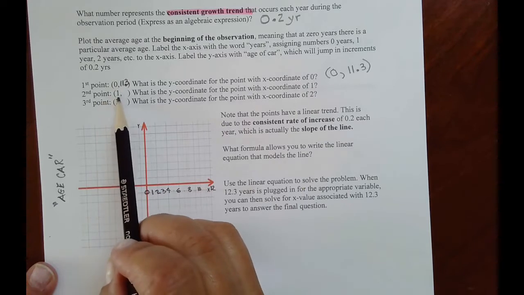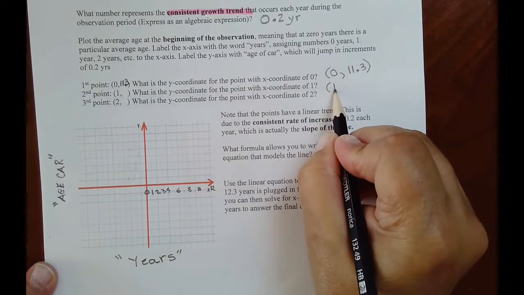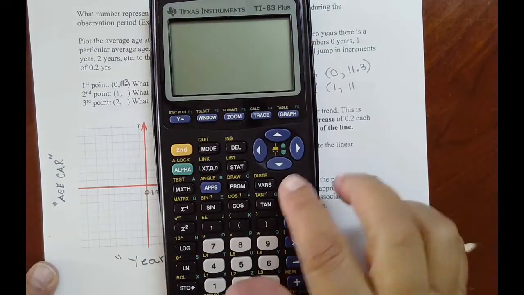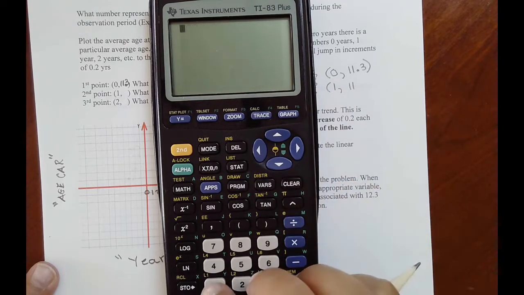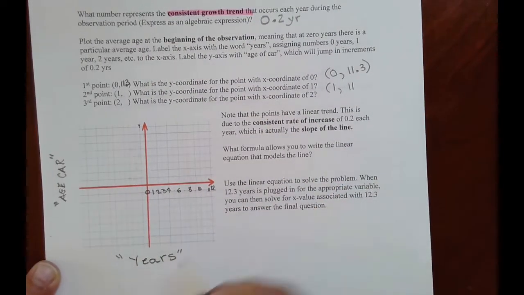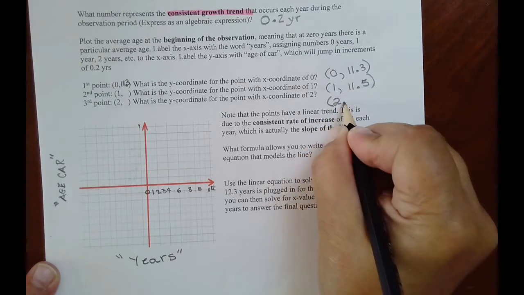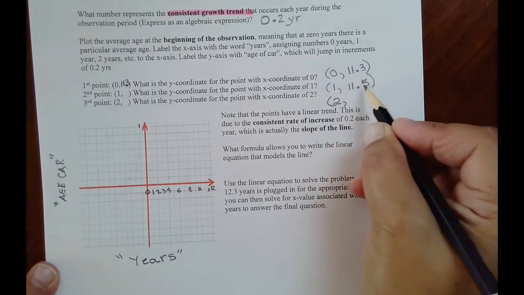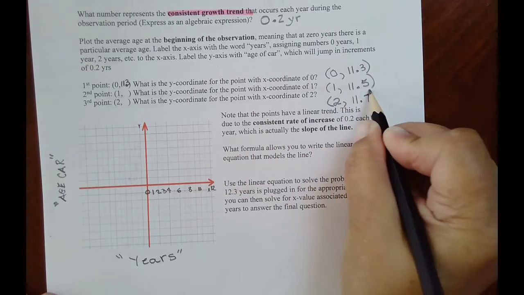So then at 1, it's going to jump in increments of 0.2 every year. So when you're at 1, it's going to be 11.3 plus 0.2. I'm sure you can do that in your head, but if not, here's 11.3 plus 0.2. We're jumping that much each year. And then at 2 years, we're jumping 0.2 again. So I added 0.2 to get to this. I'm going to add 0.2 to get to this, and this would get you to 11.7.